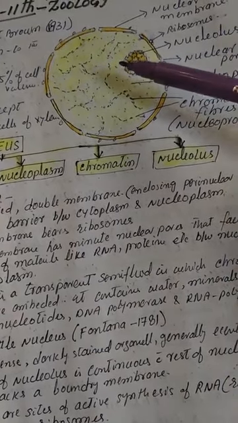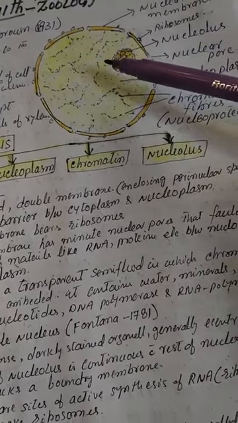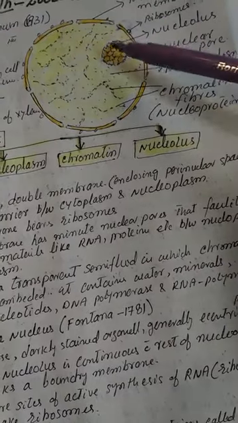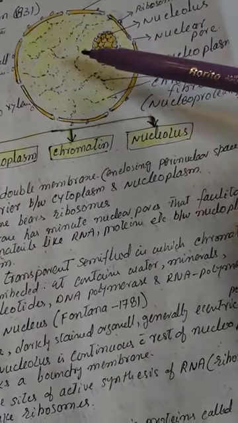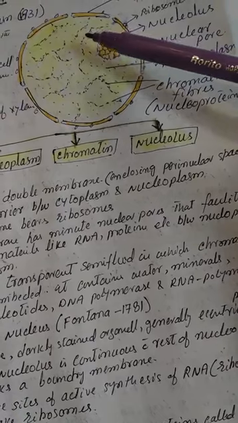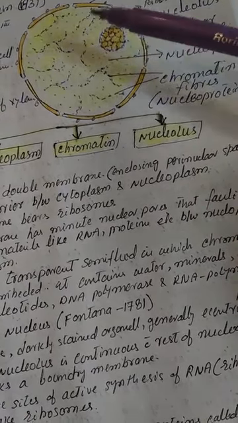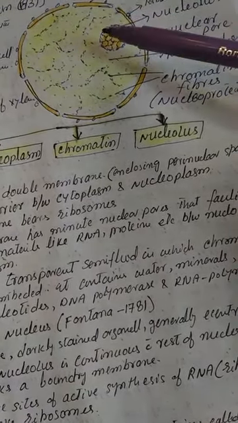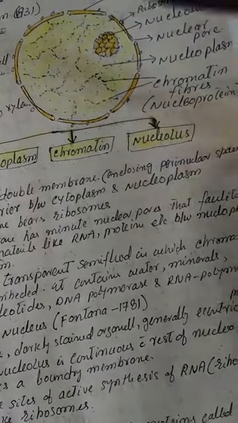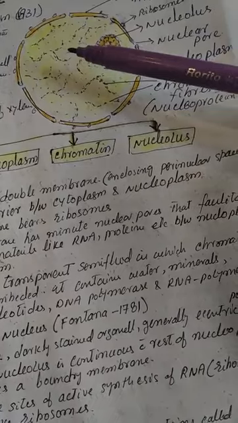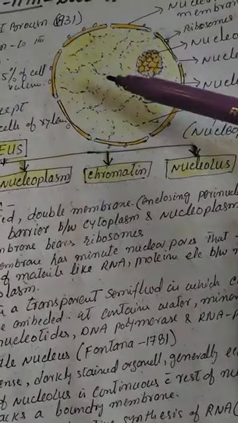The contents of the nucleolus are continuous with the rest of the nucleoplasm because it does not have a boundary membrane. The nucleoli are basically the sites of active synthesis of RNA, ribosomal RNA, and also make ribosomes.